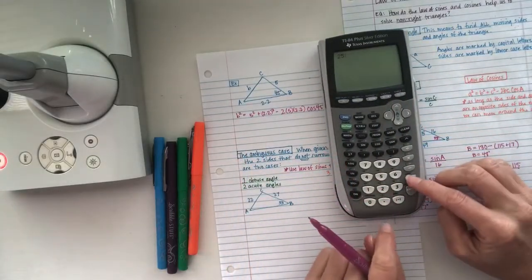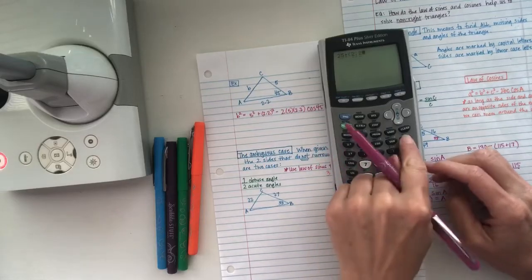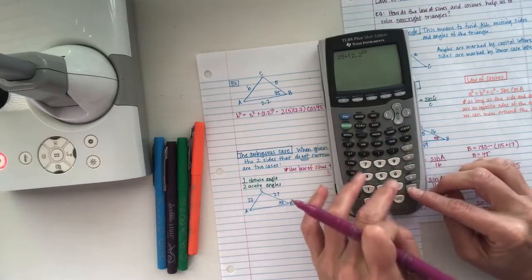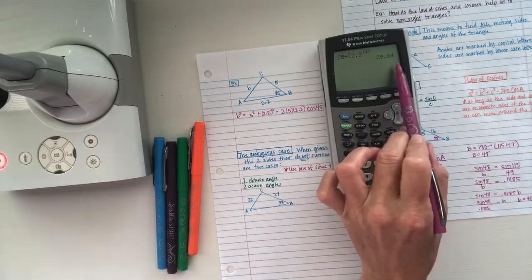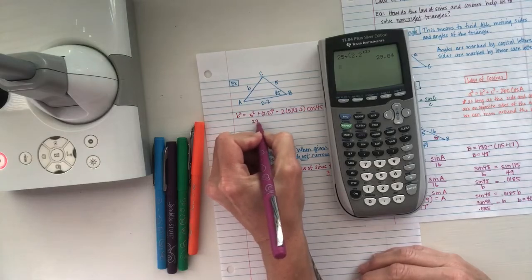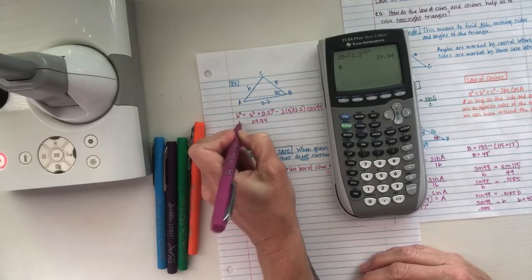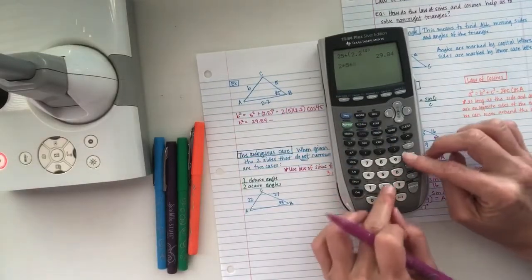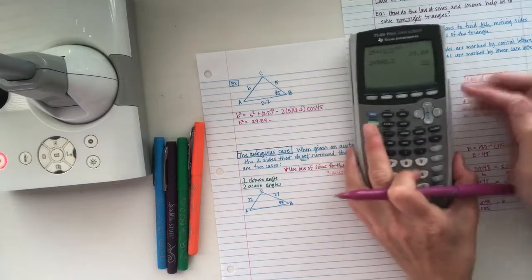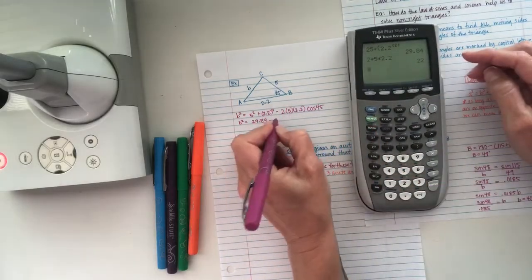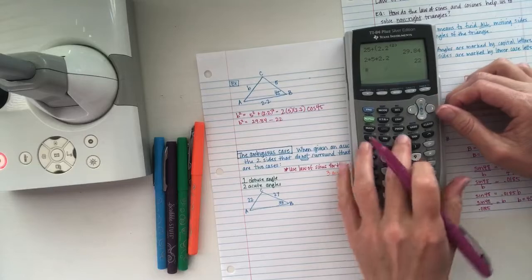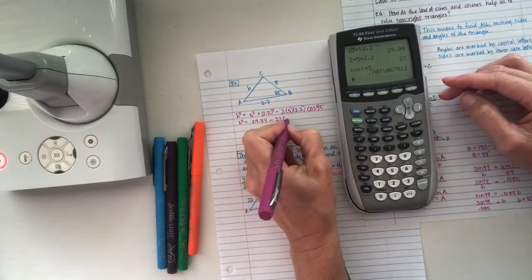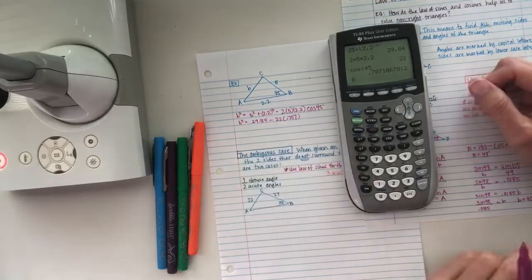All right, so 25 plus 2.2 squared. Actually, I don't like that. Okay, so that's 29.84. So b squared equals that minus, okay, so that's 2 times 5 times 2.2. That's 22, which is right out in front of cosine of 45. So now let's find cosine of 45, and that's 0.707. So that's 22 times 0.707. You can see these get a little messy, right?